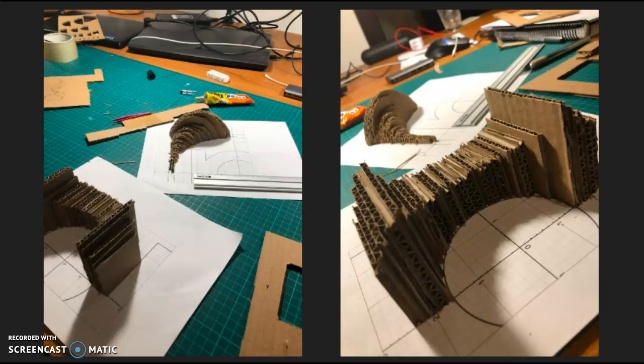Now we're going to go over what I did to build these models. First, we're going to start with the region 1 model.